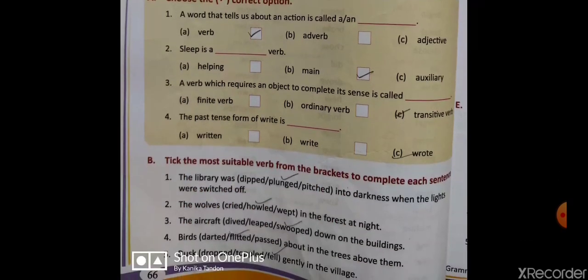Next is tick the most suitable verb from brackets to complete each sentence. The library was dipped, plunged, or pitched into darkness when lights were switched off. So it is plunged. The wolves cried, howled, wept in the forest at night. So the wolves always howl. So it is howled.